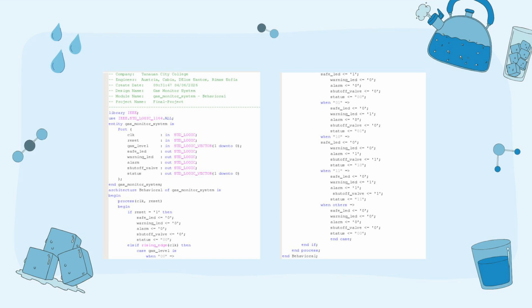The VHDL code defines the behavior of the gas monitoring system. The system has three inputs: clock, reset, and a 2-bit gas level signal. The gas level represents different conditions such as safe, warning, dangerous, and critical. The outputs include the safe LED, warning LED, alarm, shutoff valve, and a 2-bit status signal.